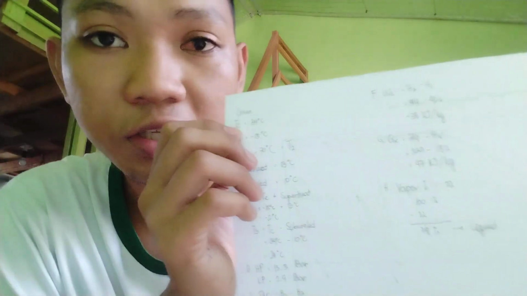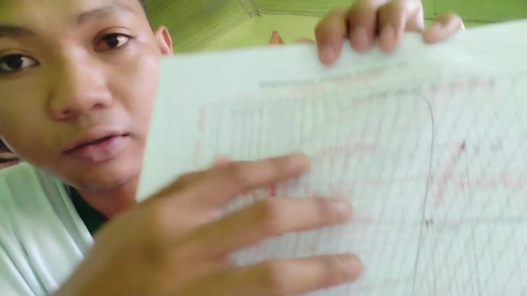In order to get the line of this condensing temperature of 34 and evaporating temperature of negative 15, we just follow the diagram. We look at the diagram to get that 34 and make a horizontal line.